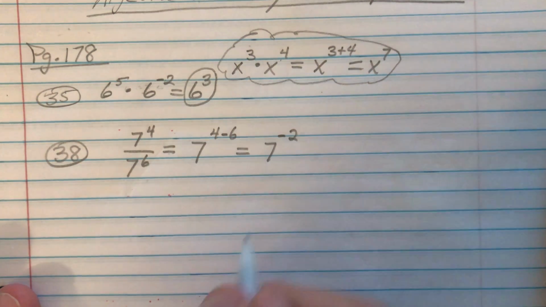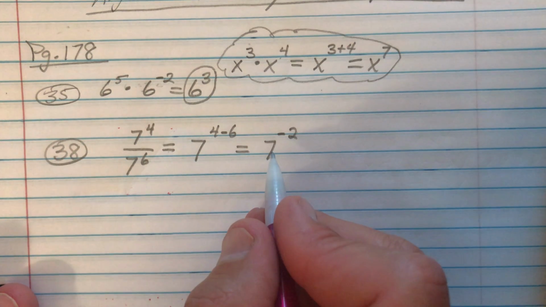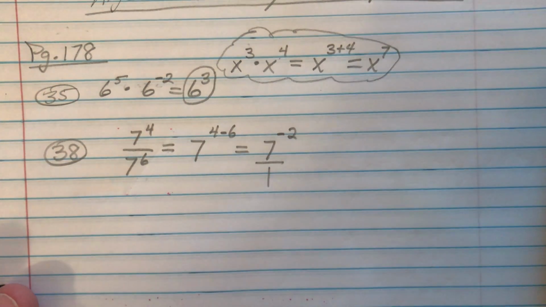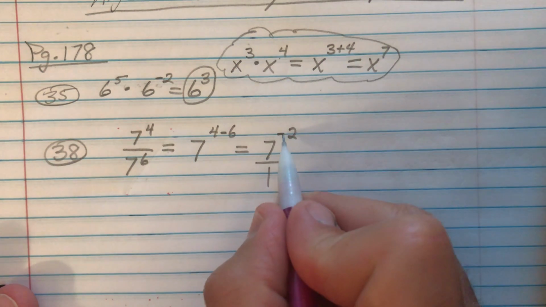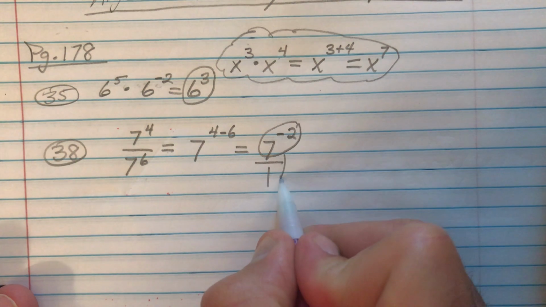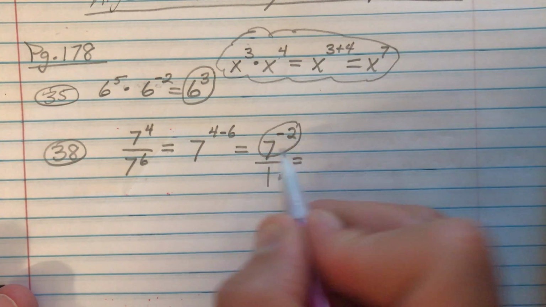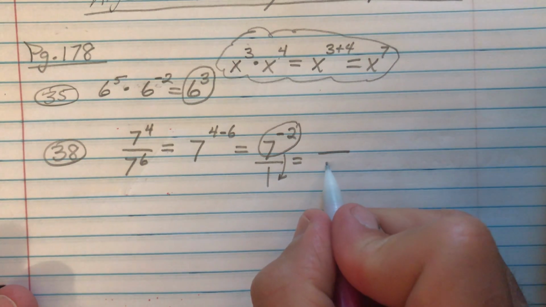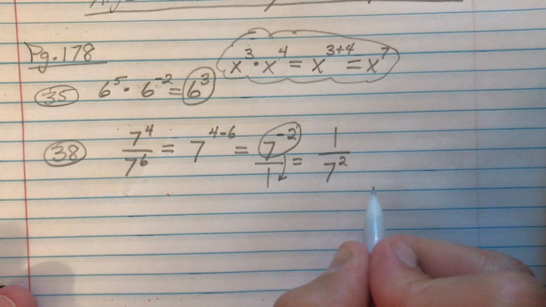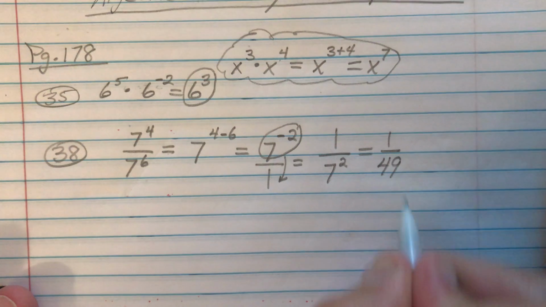Now 7 to the negative 2 doesn't make sense. It's not negative 49. What we do when we have negative exponents is we build a fraction, if there's not a fraction there already, and we move the term with the negative exponent to the other part of the fraction. Since the negative 2 is on the top with the 7, we move it to the denominator, and it's going to be 7 to the positive 2. And there'll be a 1 left in the numerator. So this is 1 over 49.